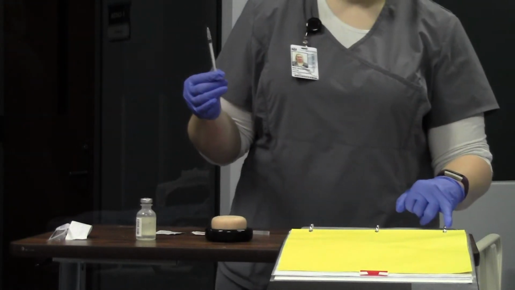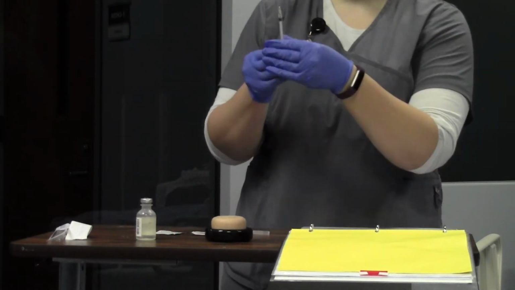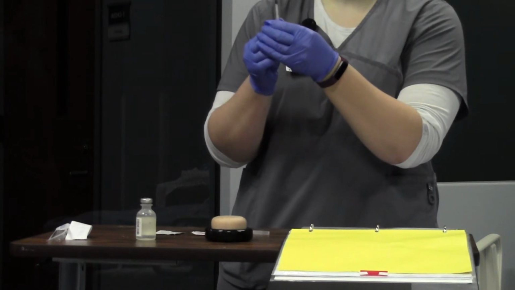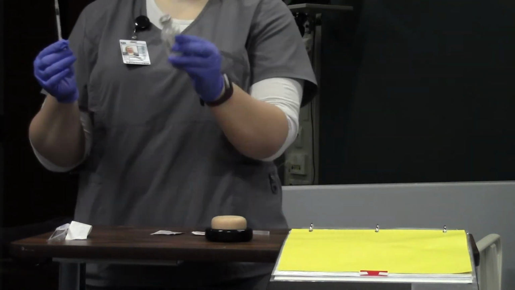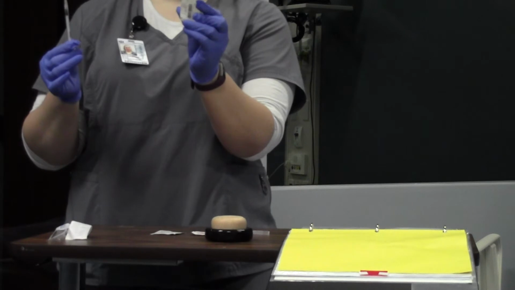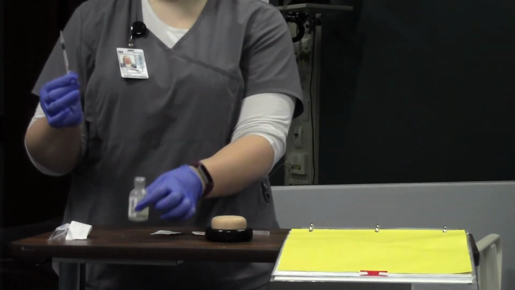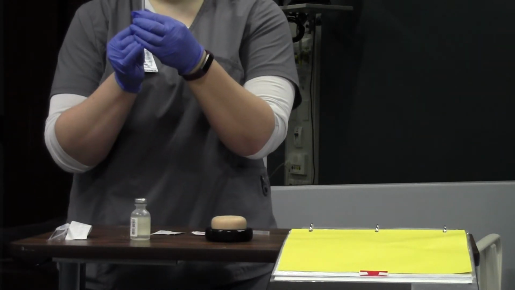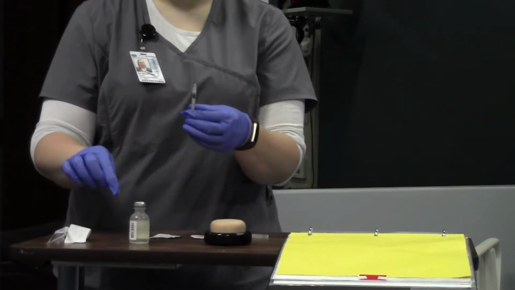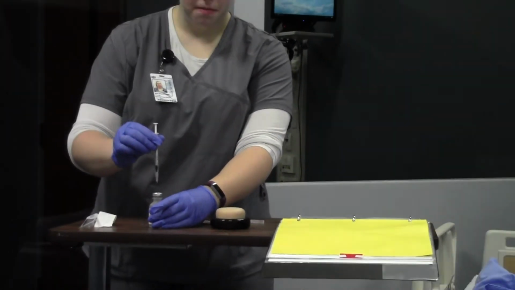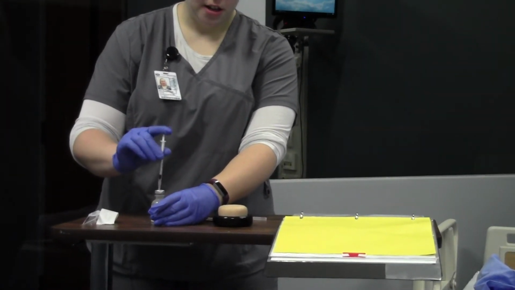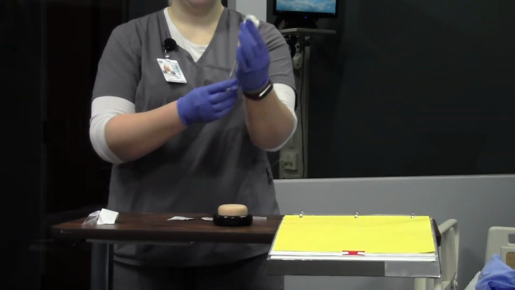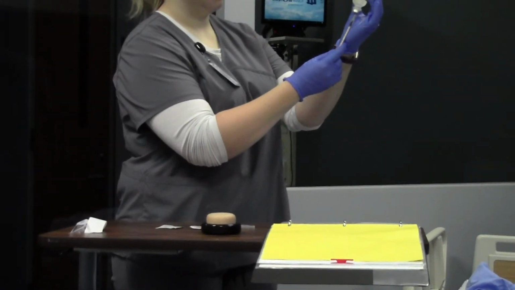And I'm going to check with my MAR. So it says tuberculin solution 0.1. I'm going to check my vial. Tuberculin solution 0.1 is my dose. So I'm going to pull back air to that dose. Make sure my top is still clean. I'm going to inject air, and then I'm going to draw up my solution.